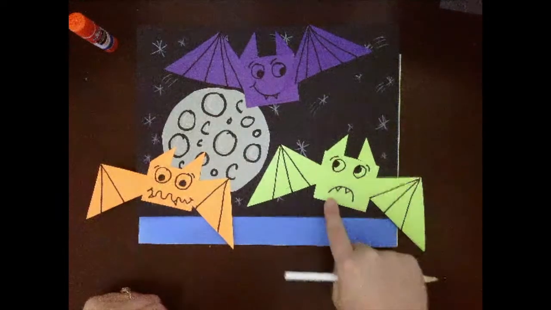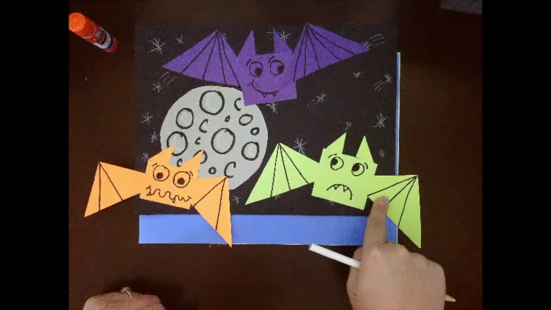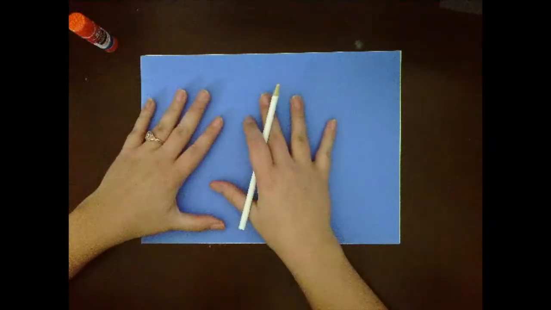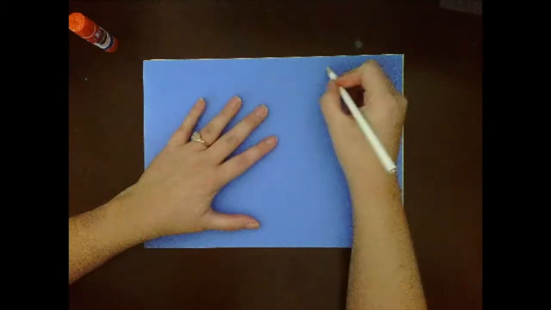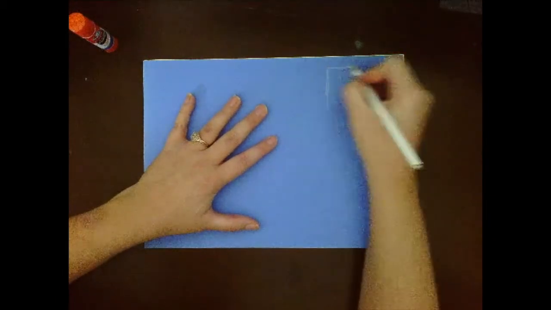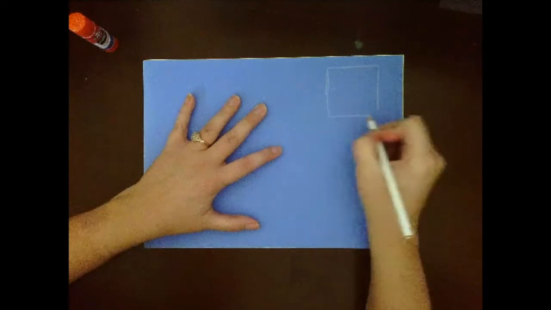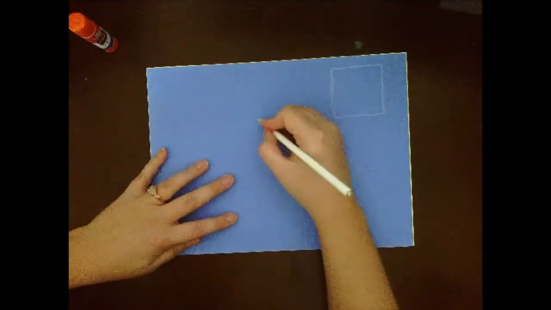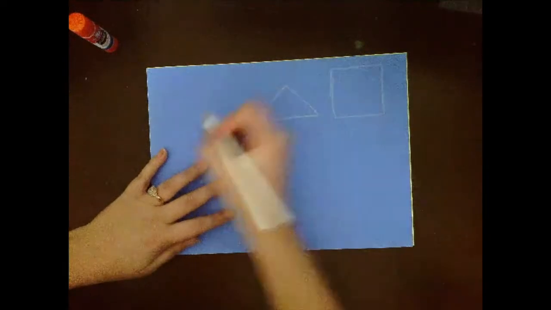Now, one of the ways you can do this is you're going to need, for the bat, a square, 2 large triangles, and 2 small triangles. So you can take the paper and you can draw a square.